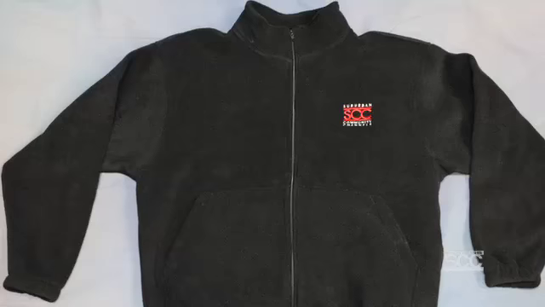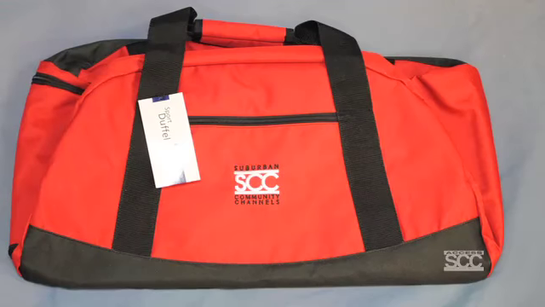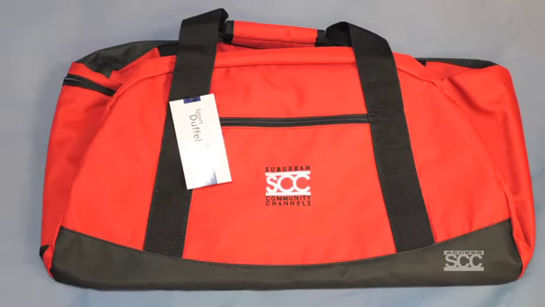At the 100-point level, you can still choose our previously offered fleece jackets. At the 150-point level, you can still choose our previously offered messenger bags. And at the 200-point level, an SCC duffel bag will be available. But remember, these specialty items will only be offered while supplies last.